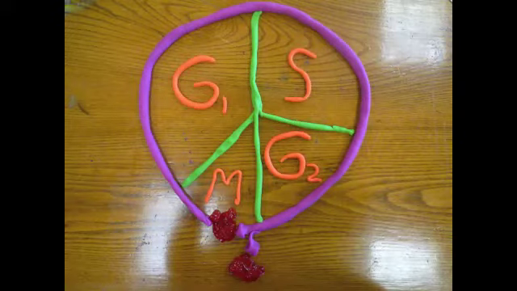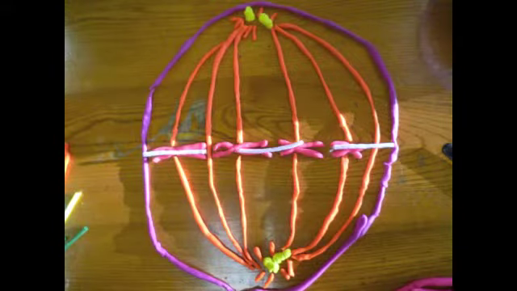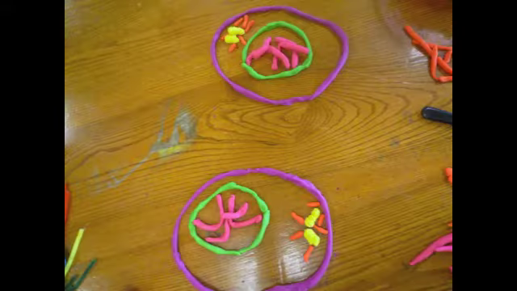In G1, a cell grows. In S, it continues to grow as it copies its chromosomes, and in G2, it grows more as it completes preparations for cell division. Mitosis is broken down into 5 stages: prophase, prometaphase, metaphase, anaphase, and telophase. Mitosis is a division of somatic cells and allows for growth, regeneration, and reproduction.